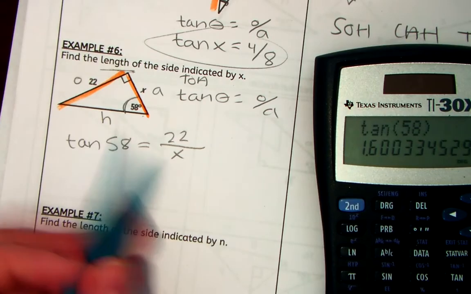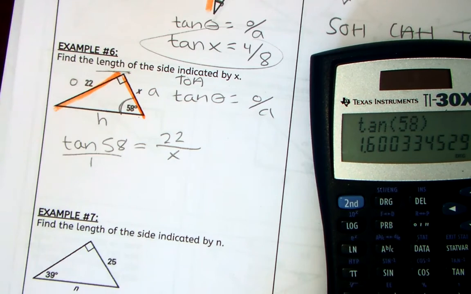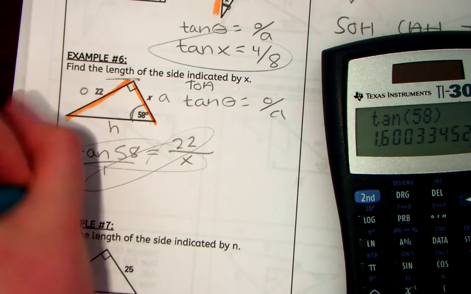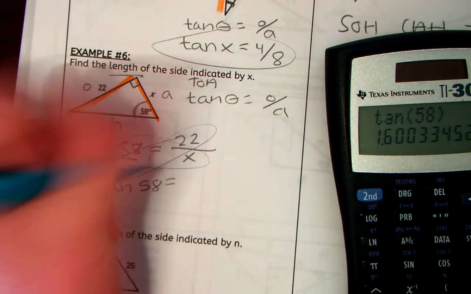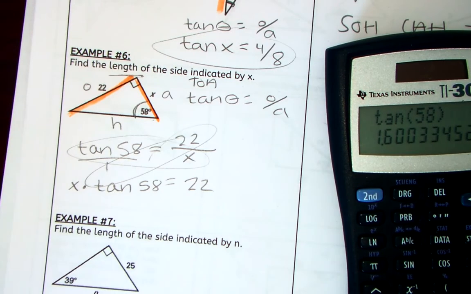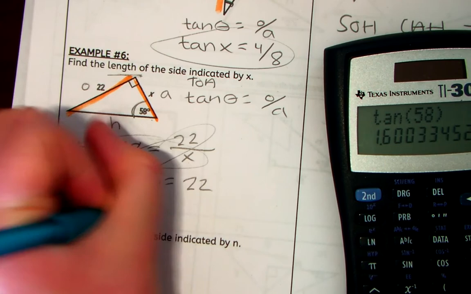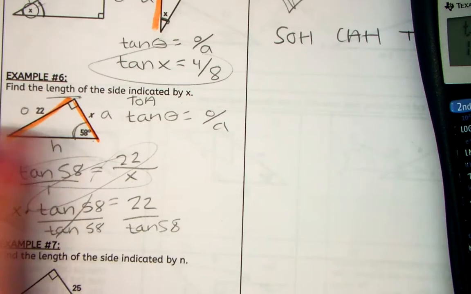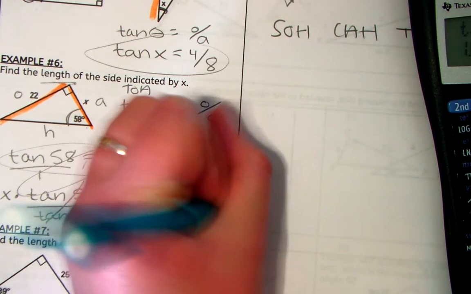Well, I'm noticing x is in my denominator. Here's what I can do. This is a fraction and this isn't, so let me put that over 1, and now I'm going to cross multiply. And do x times tangent of 58 equals 1 times 22, which is 22. Now to solve, I'm trying to get x by itself. It's being multiplied by something, so let me divide by that something, and that's going to get me x. So x is going to equal 22 divided by whatever the tangent of 58 is.